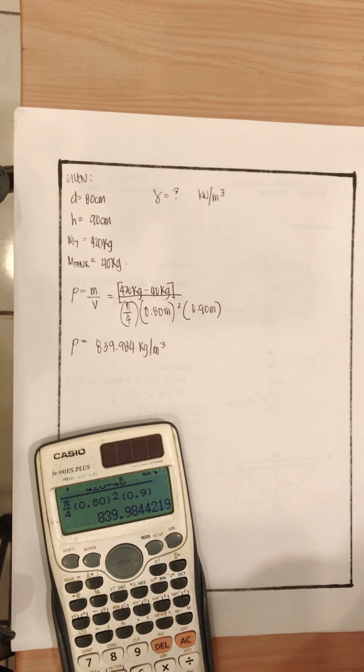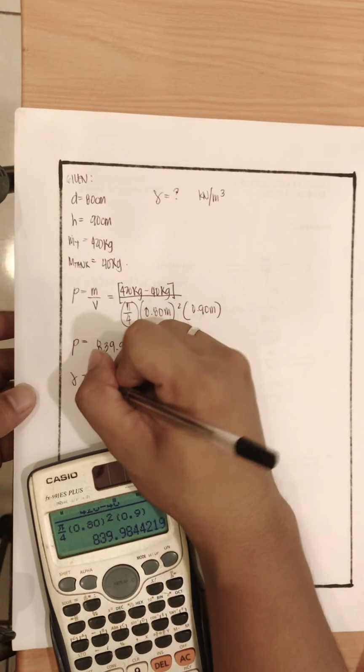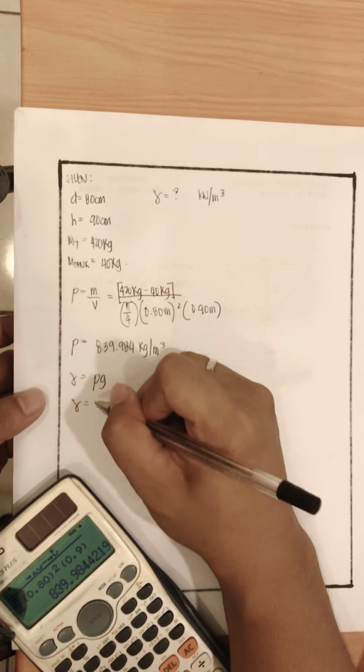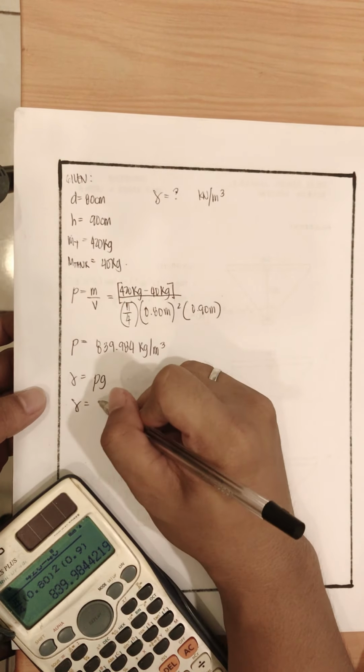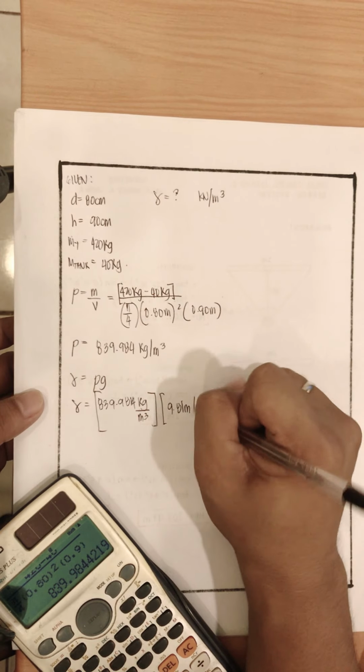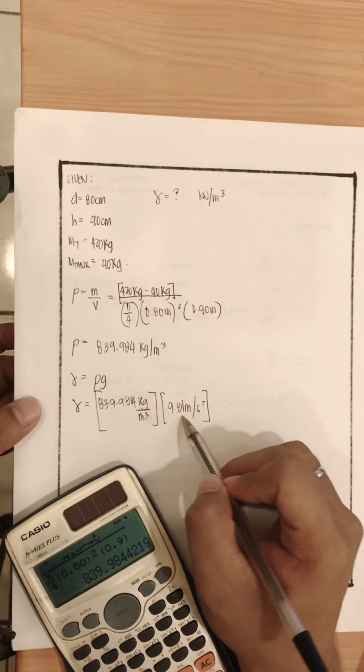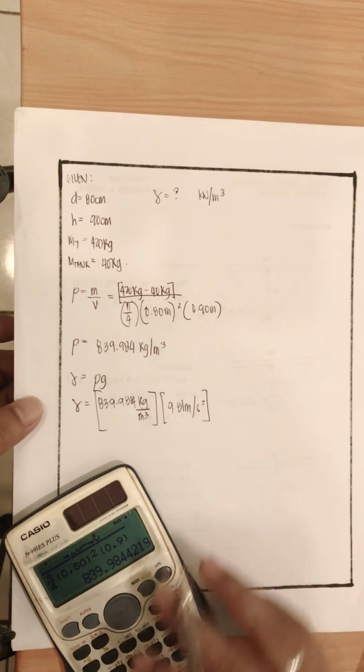Then next, to determine the specific weight, specific weight is simply rho times the gravity. So rho is equivalent to 839.984 kilogram per cubic meter times the gravity, which is 9.81 meters per second squared. So kilogram times meters per second squared is simply Newton.